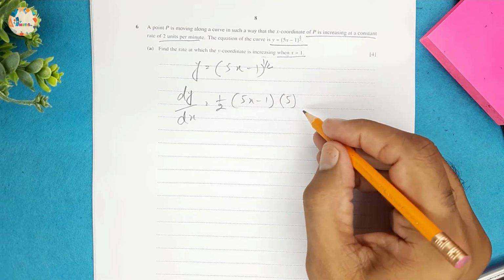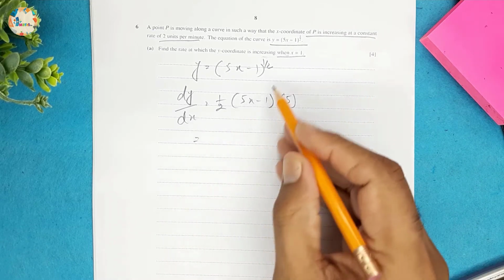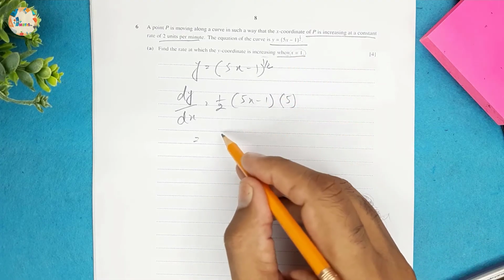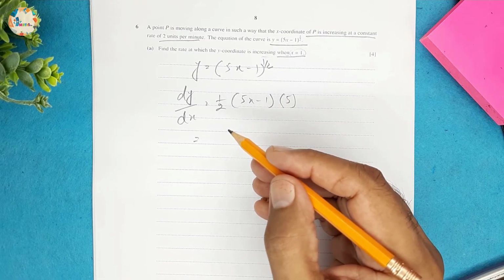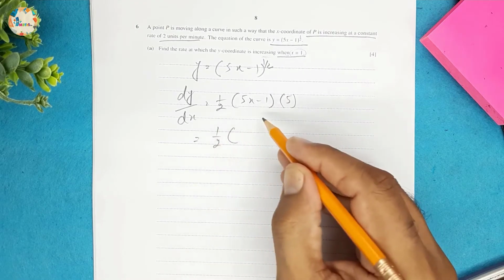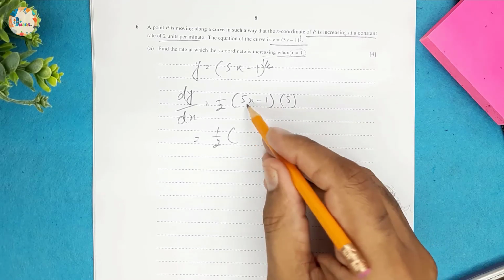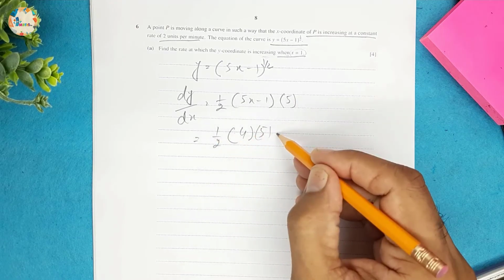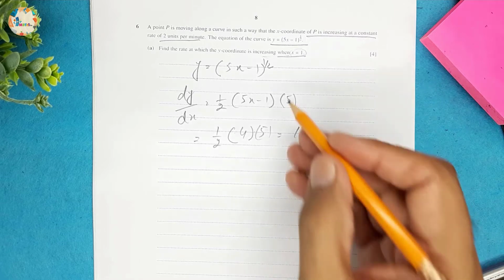So at x is equal to 1, dy by dx will be 1 by 2 into, if we replace x is equal to 1, 5 minus 1 will be 4, 4 into 5 will be 20, divided by 2 will be 10. Basically we made a small mistake.